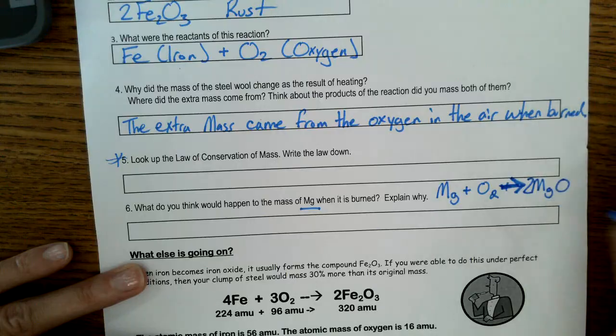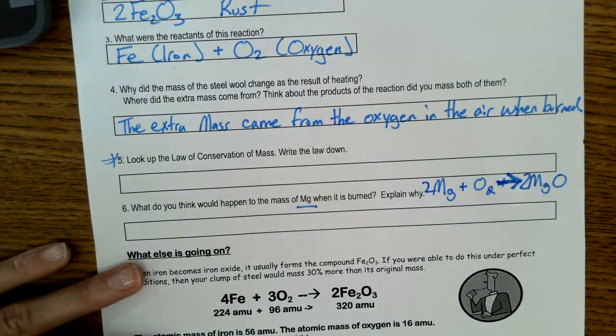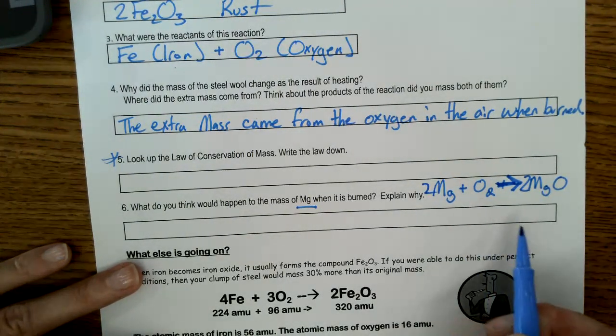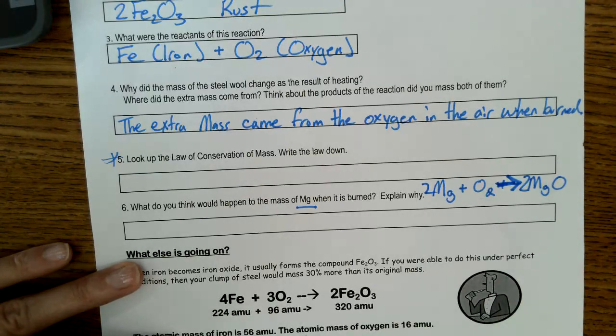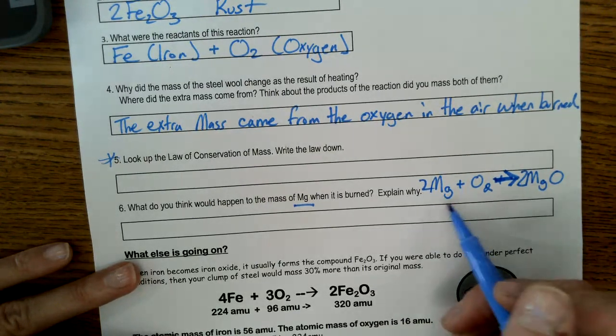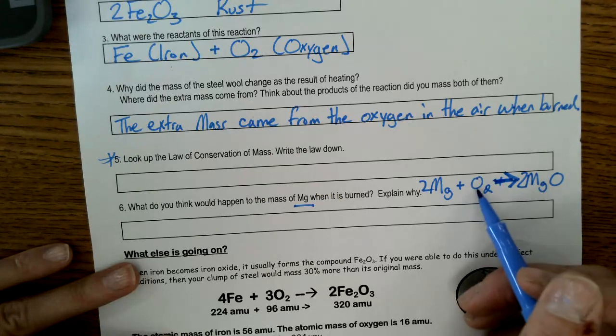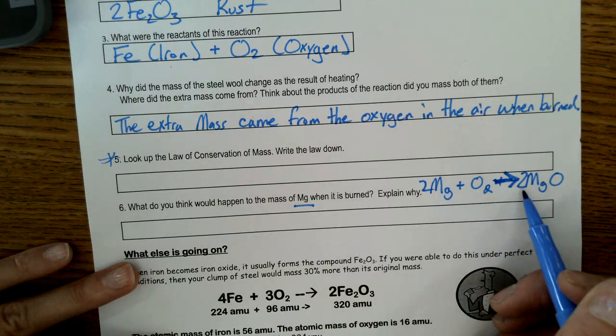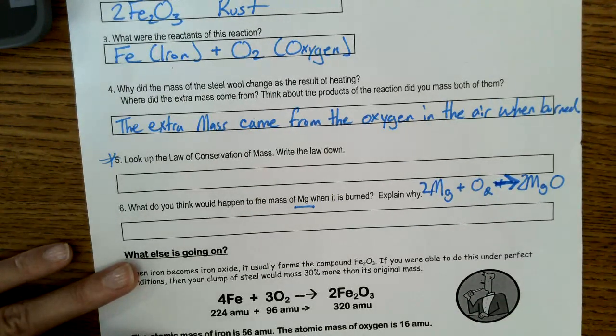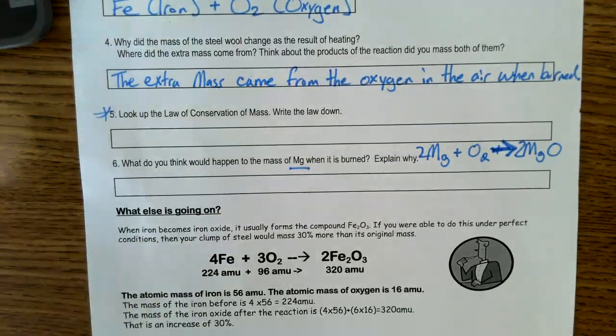All right. Gotta balance it out. Okay. So I have magnesium plus oxygen equals magnesium oxide. So what do you think would happen if you had magnesium and you burned it in the presence of oxygen and it created magnesium oxide? All right. Last thing. What else is going on?